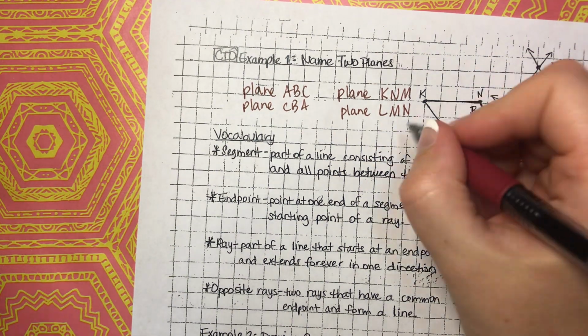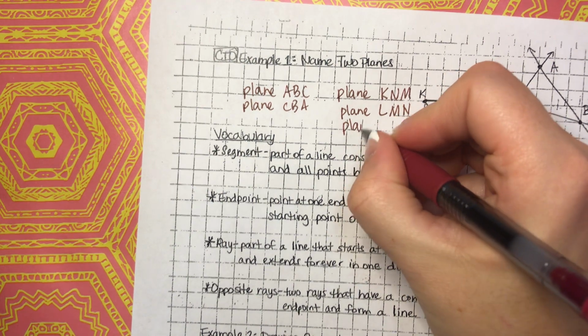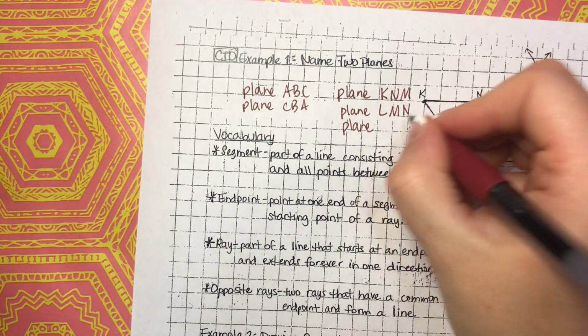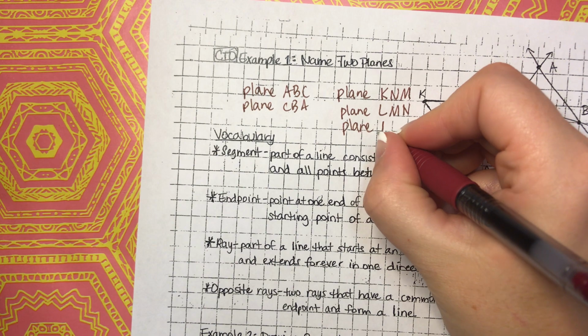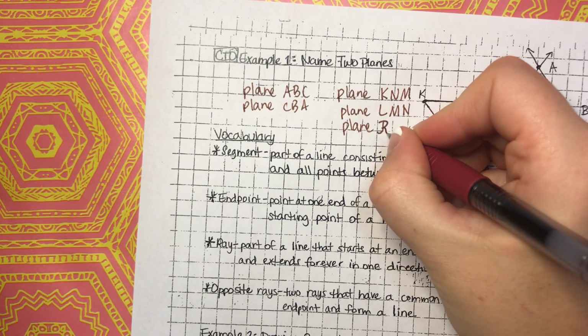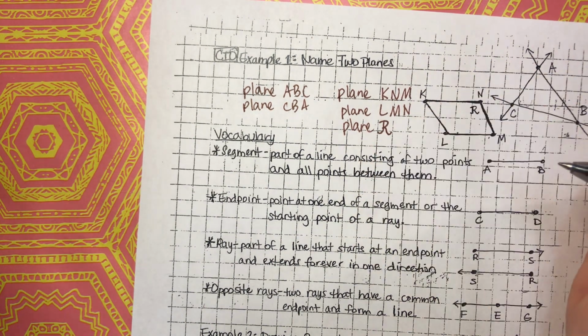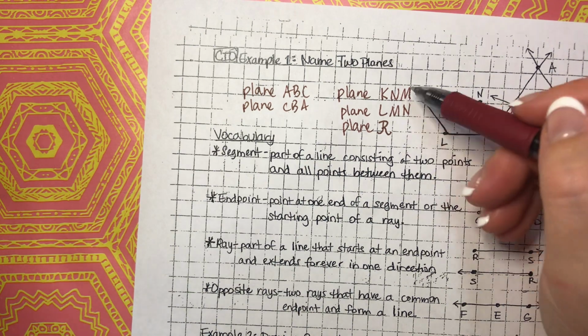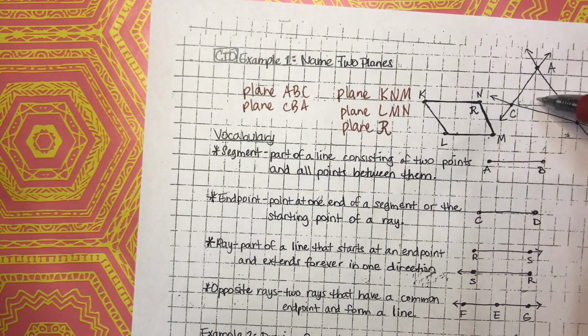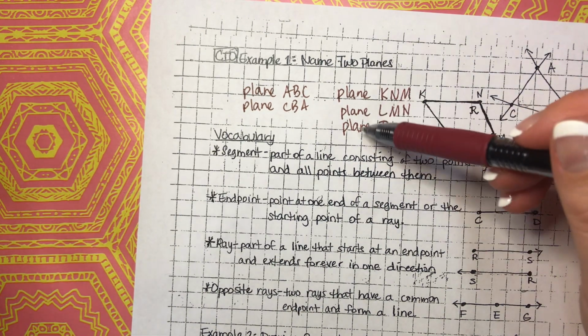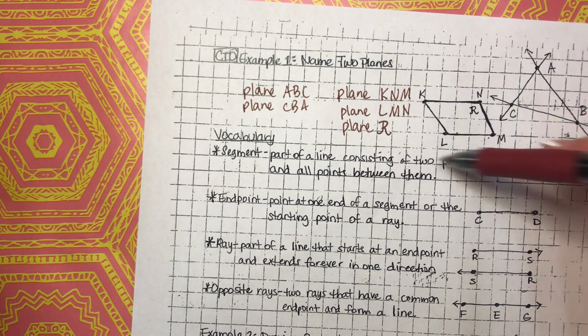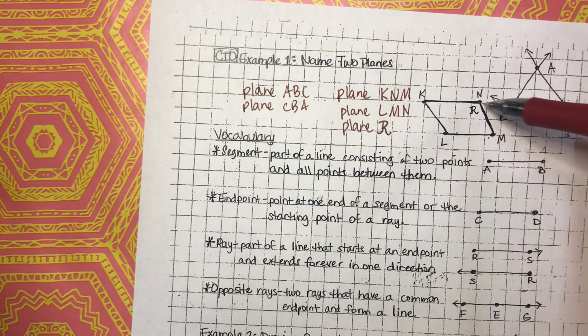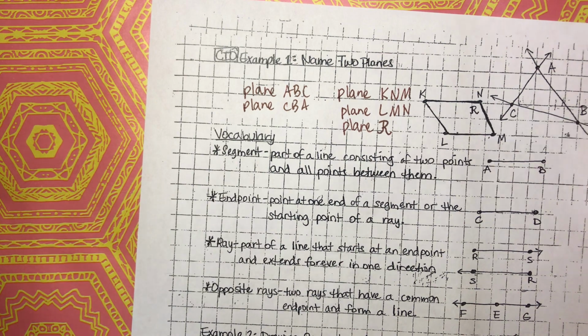Or we could just write it plain and see that little symbol right there. Do it this way. That one was better, plane R. And there's other ways to write it, but those are just some, so it gives you the idea. So for a plane, you write the word plane, and then you write 3 points that are all in the same plane. Or if it has a symbol like that, you can just call it plane R.